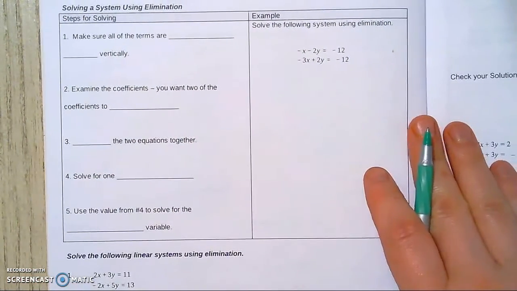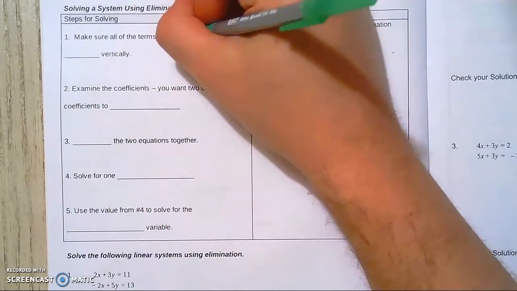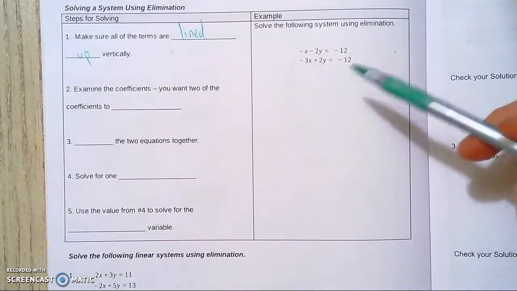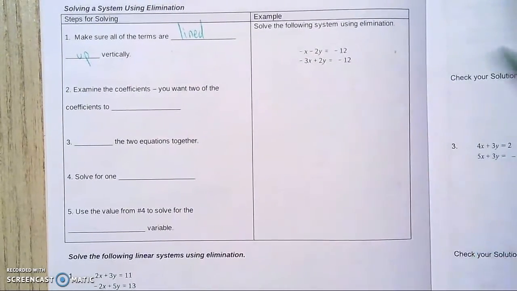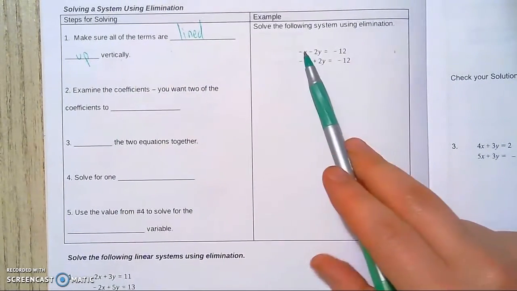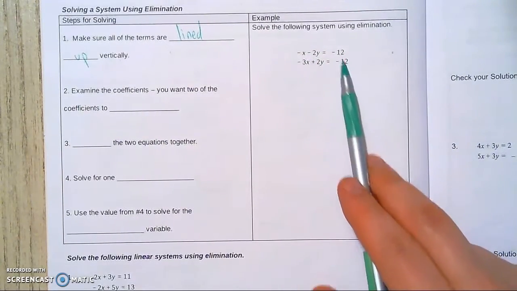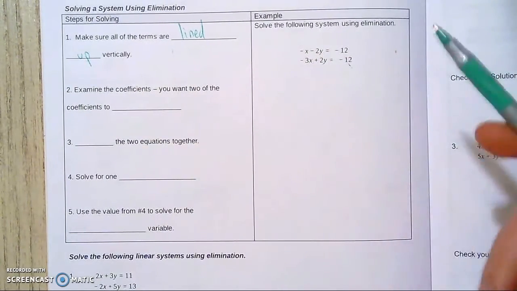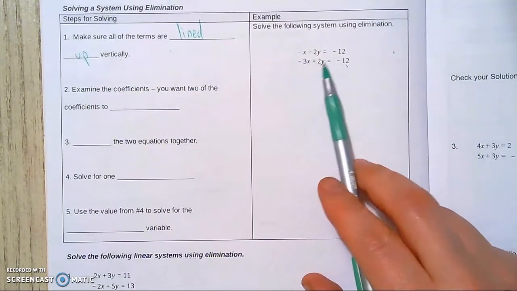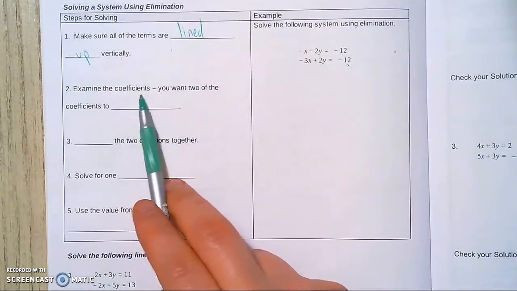First, make sure all of the terms are lined up vertically. What that means is when you take your two equations, remember a system of equations is two or more linear equations, we're going to line it up so the x's are over the x's, the y's are over the y's, the constants are over the constants. It works really well in standard form: ax plus by equals c and ax plus by equals c. Everything lines up perfectly.